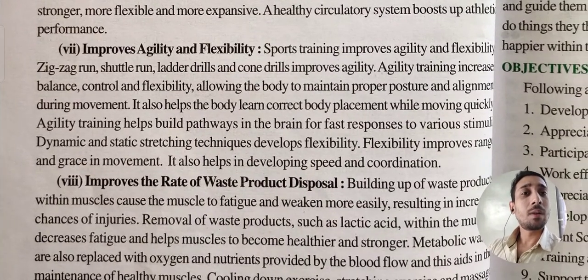Thereafter, improve agility and flexibility. Agility and flexibility means what? If we give you a zigzag run, we do that zigzag run very fast, or the lateral drill or cone drill, anything, so that we get a lot of agility also. So agility training will also increase the balance, control and flexibility too, so that we can maintain proper posture and alignment during the movement also.